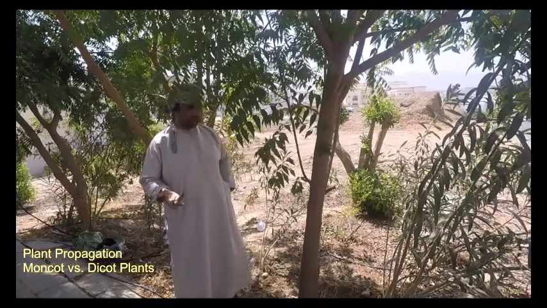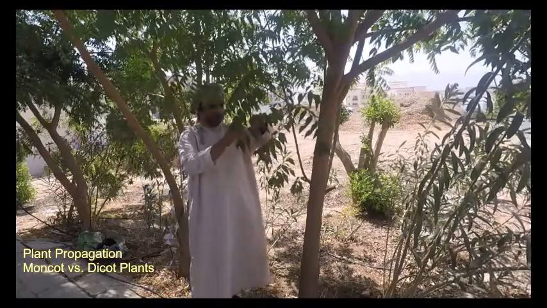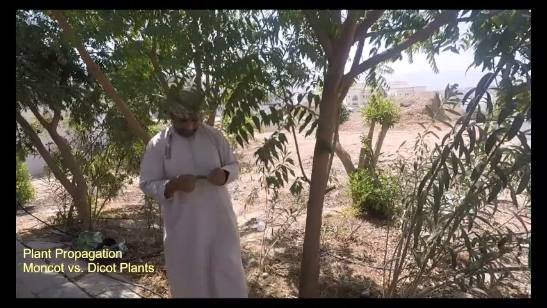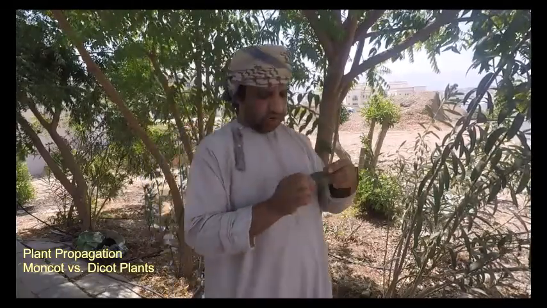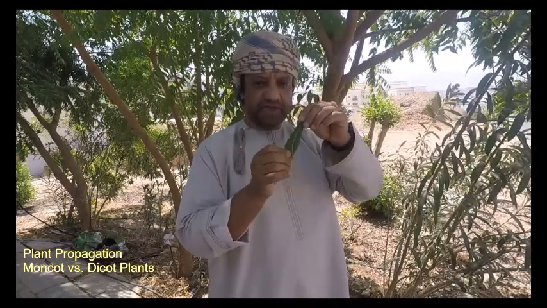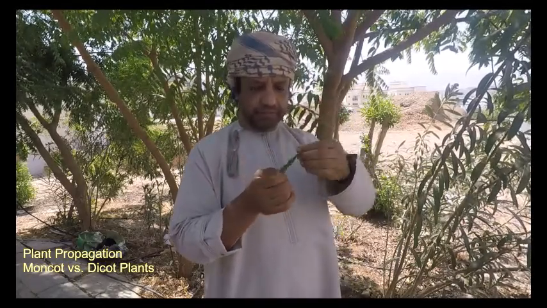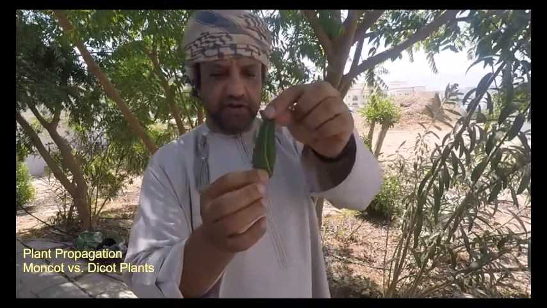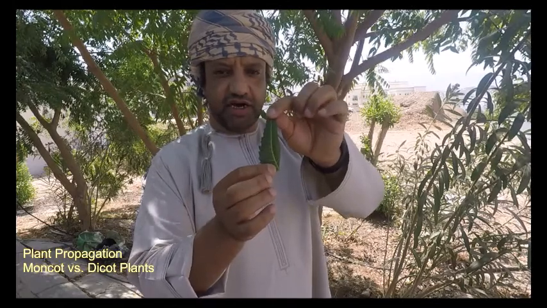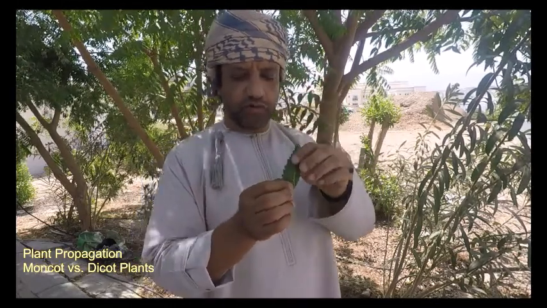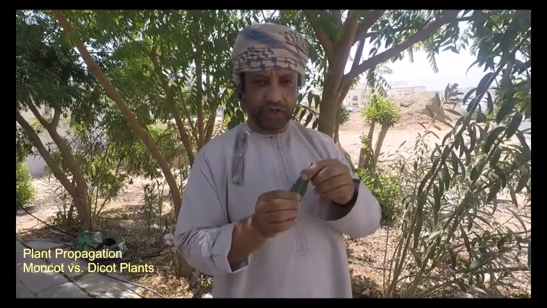And this is, what do you think? Is this a monocot or a dicot? What you need to do is just look at the leaves. It should give you a good idea if this is a monocot or a dicot. If the veins are parallel, then it is a monocot. If it is netted, like this one here, then this is a dicot. Of course, a true dicot, which nowadays is also called eudicot.